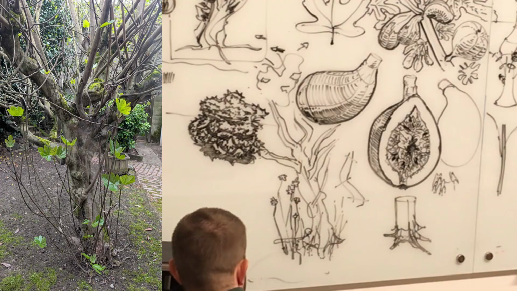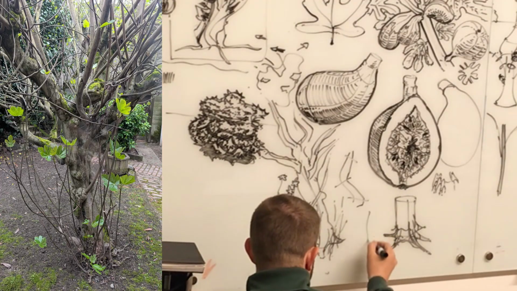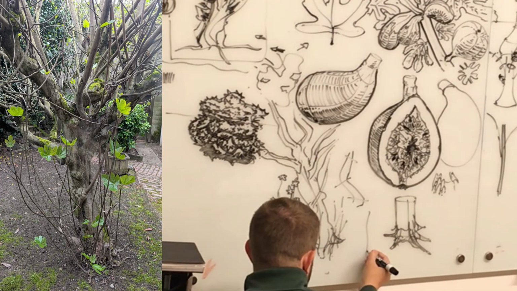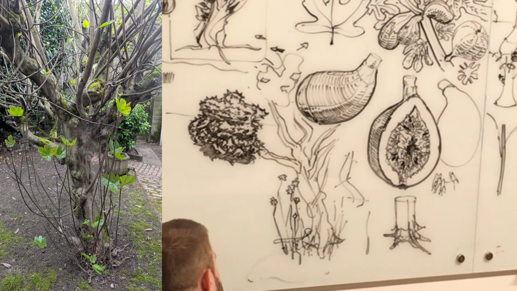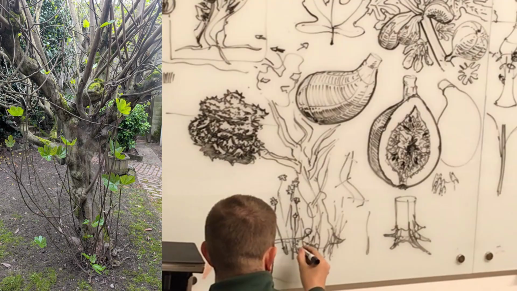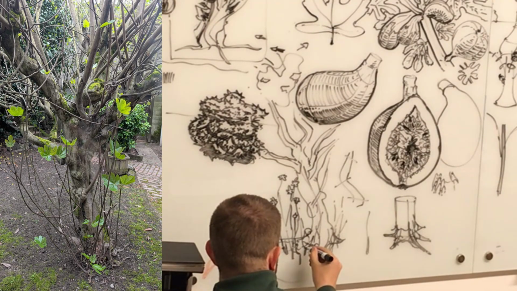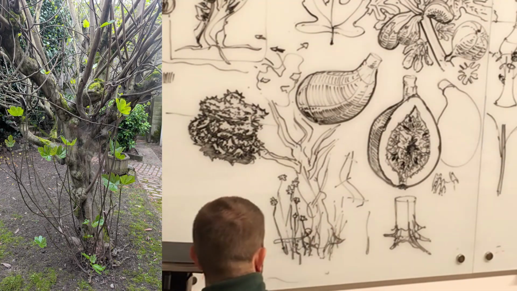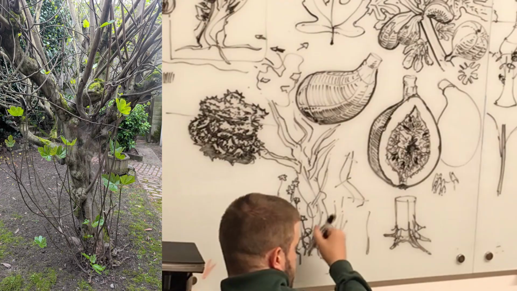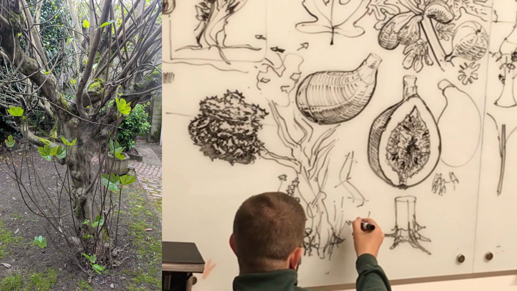I want the base of these to be a little bit thicker, so what I'm kind of doing at the base of one of these lines is I'm just adding in some mass that then trails off. That little added bit of line weight also helps it stand out against the trunk in the background. Some really big ones over here.